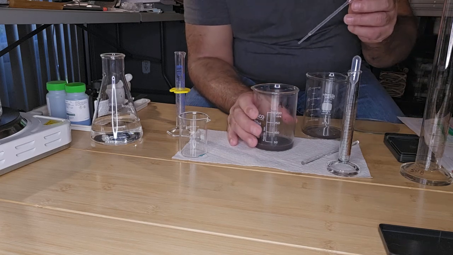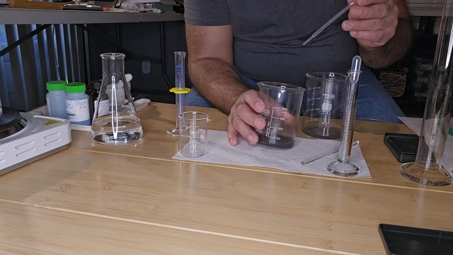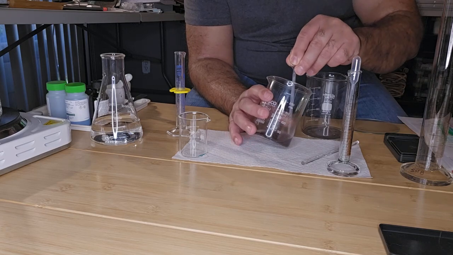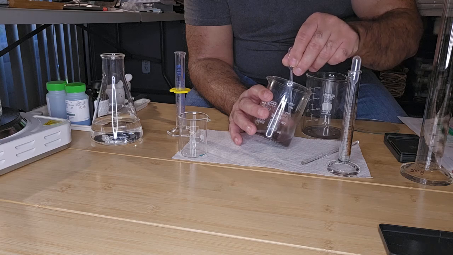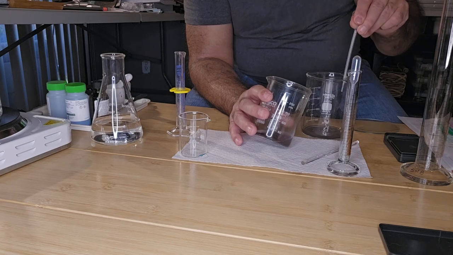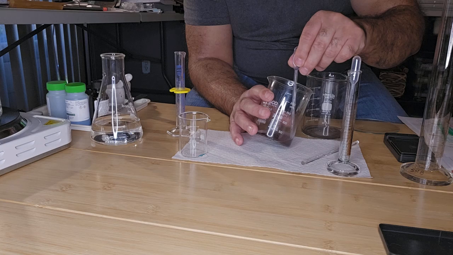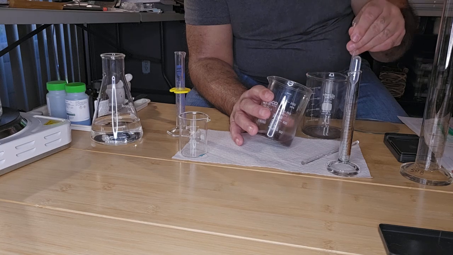Okay, so again, I'm going to gently tilt the beaker and remove the water as before. Doing it as gently as I can, not to suck up any copper.